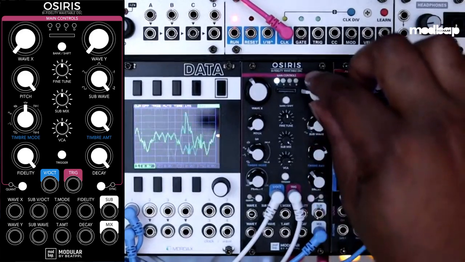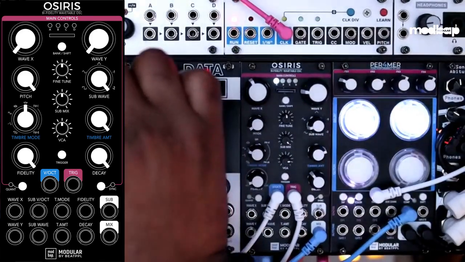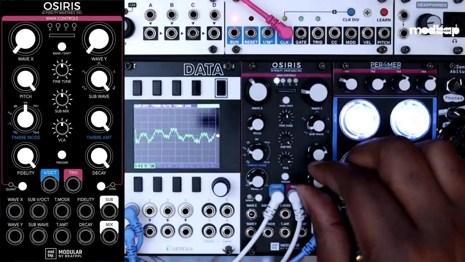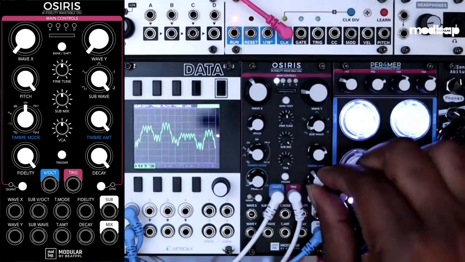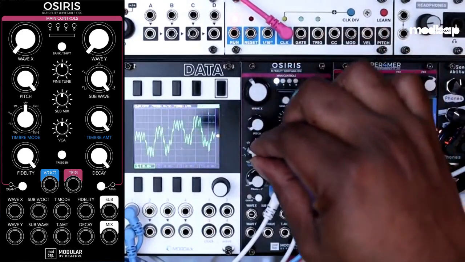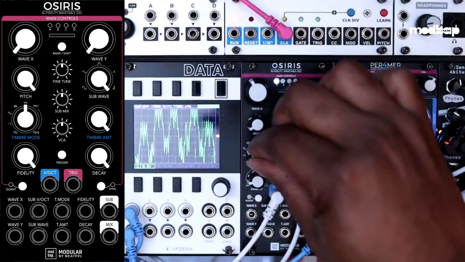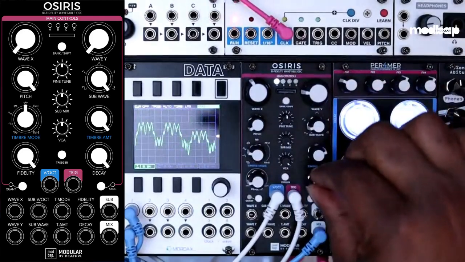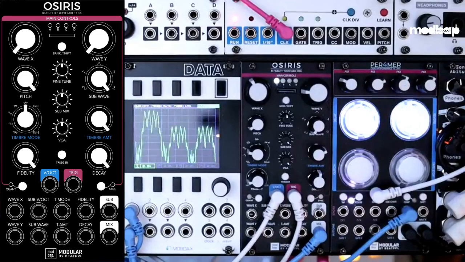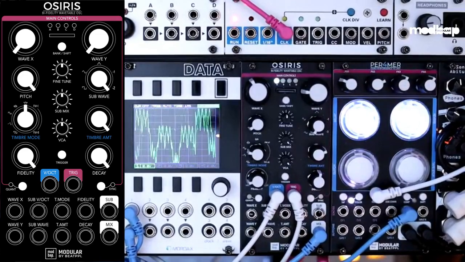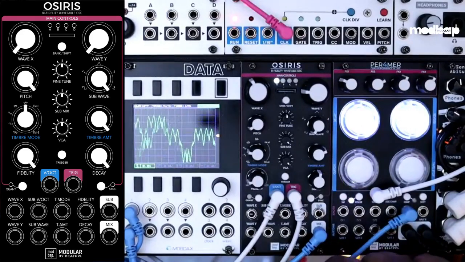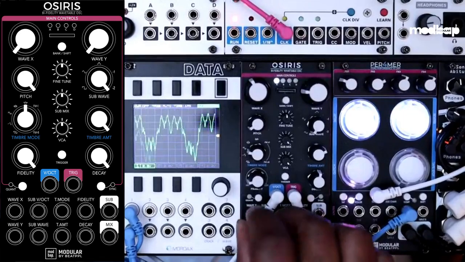All right. I want to bring in some modulation. Let's see if we can make this work. I'm going to modulate wave X.